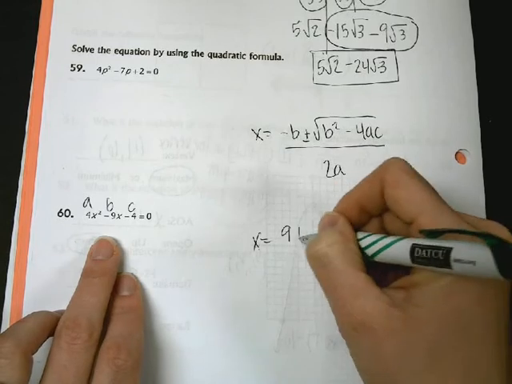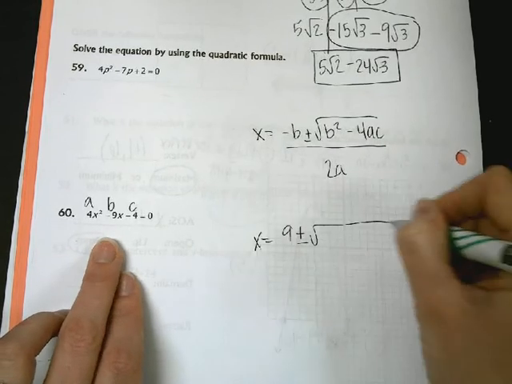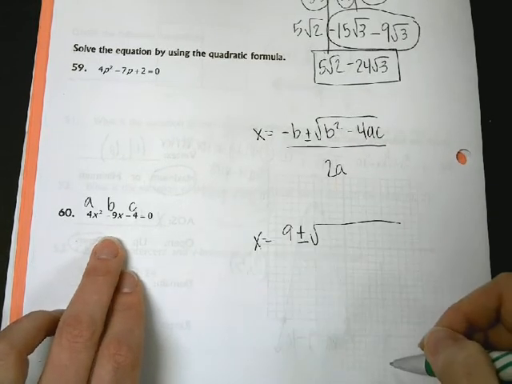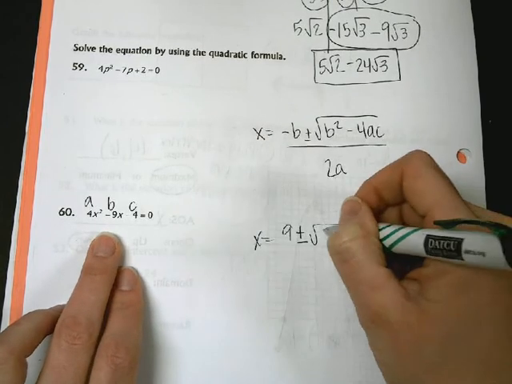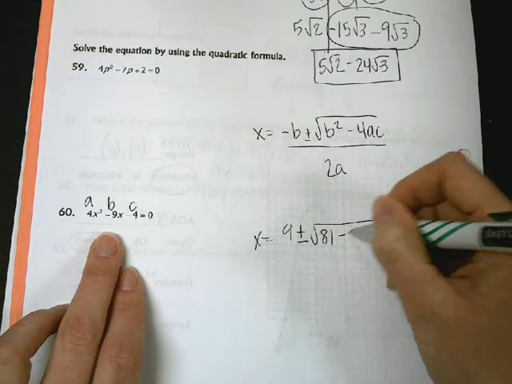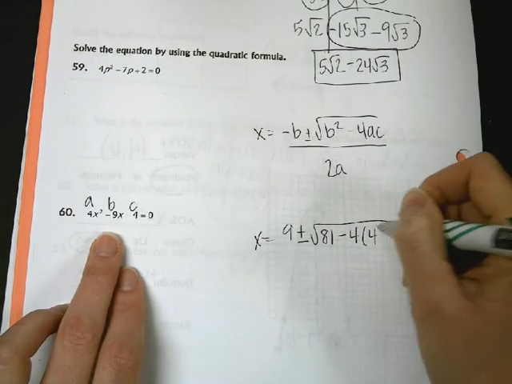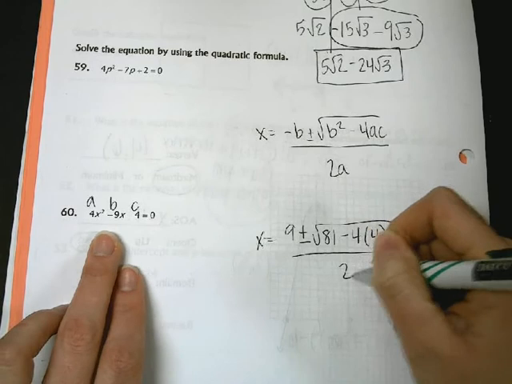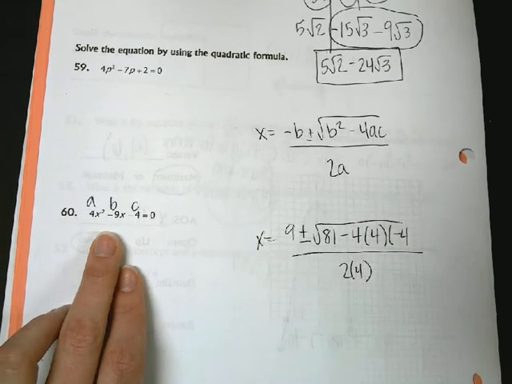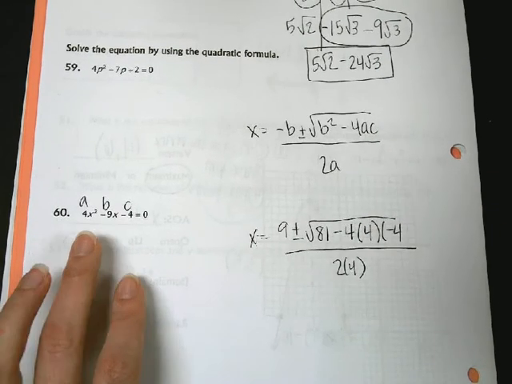The opposite of b is going to be a positive 9 plus or minus the square root of b squared. Well, in this case, negative 9 squared is going to be positive 81 minus 4 times a times c all over 2a.